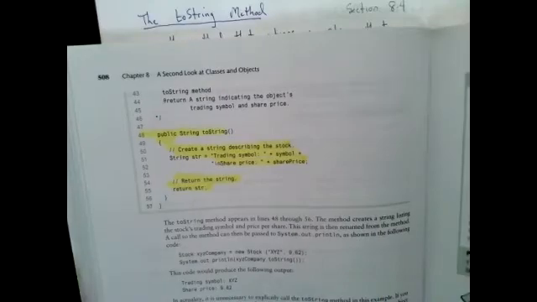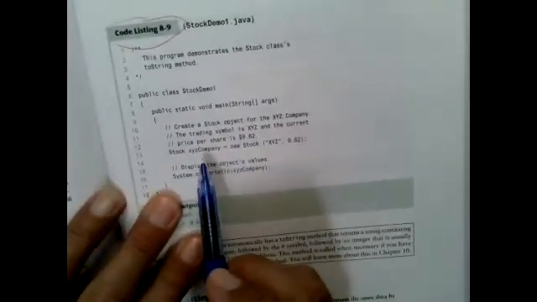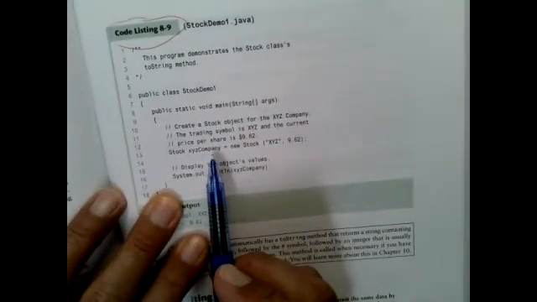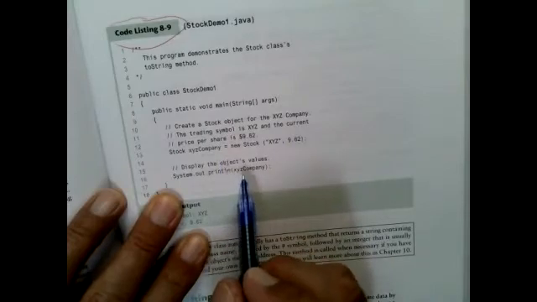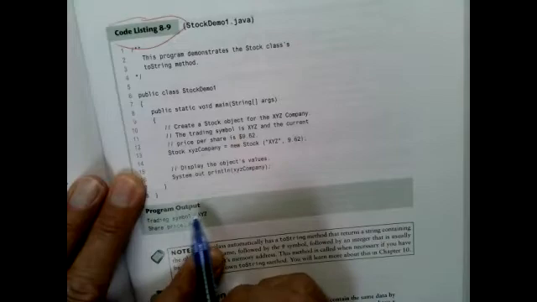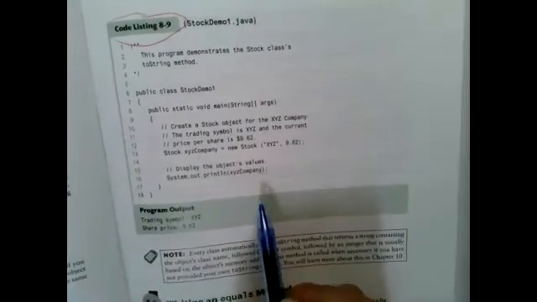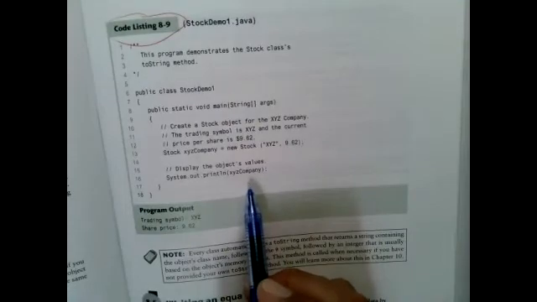Now, what happens is, let's see, I create an object called XYZ company. And when I get ready to display that object, it's going to give me all of the information from my toString. I don't have to use the name toString, which is the name of the method, or anything. It automatically knows to do it.